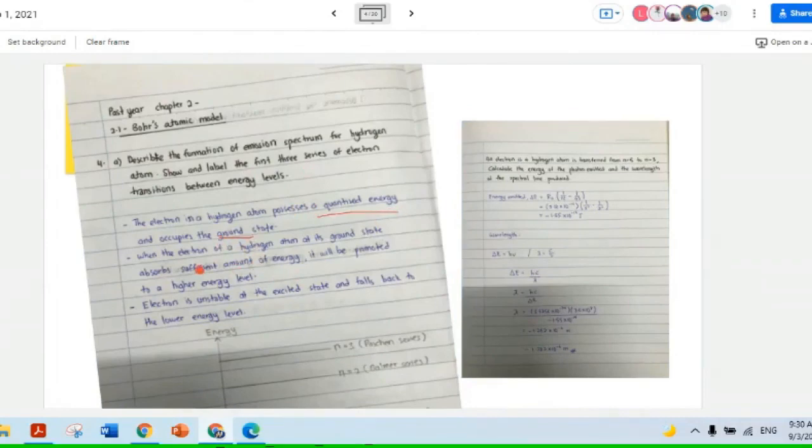And then when the electron of a hydrogen atom at its ground state absorbs sufficient amount of energy, it will be promoted to a higher energy level. What is missing here? N equal to. No, what do you need to say? What do we call the higher energy level? Excited. Okay, it is called the excited state.